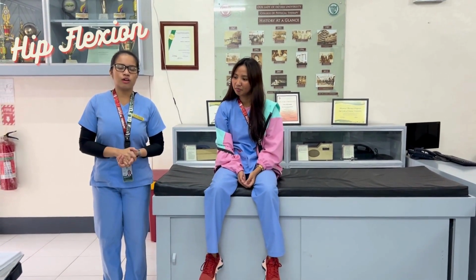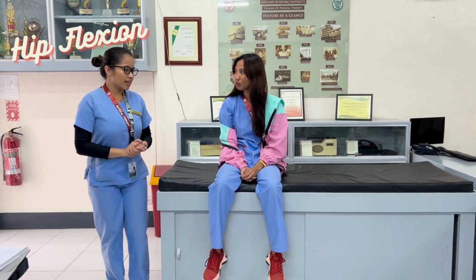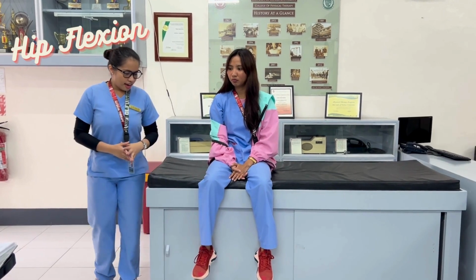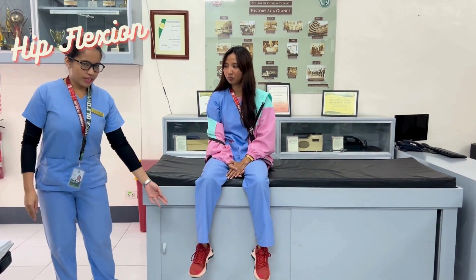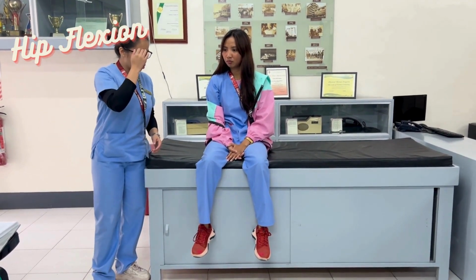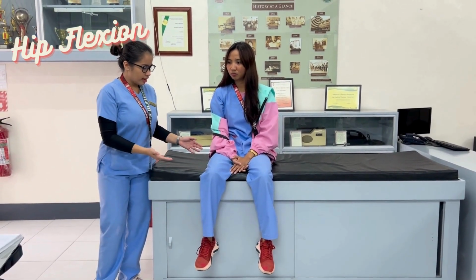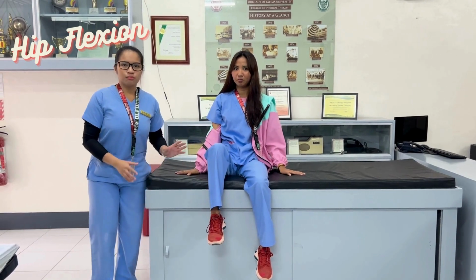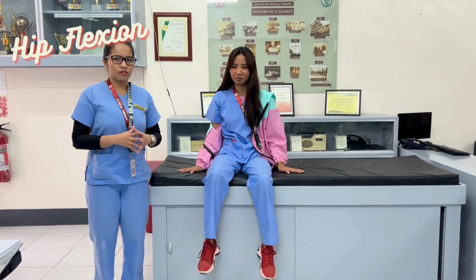Next is the MMT of the hip flexors. To test this, we are going to have the patient in a short sitting position with knees dangling off the table. Now patient, I want you to bend your leg and lift it off of the table. If the patient completes this, the patient is graded grade 3.